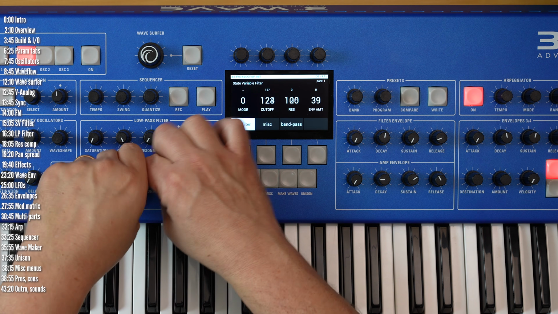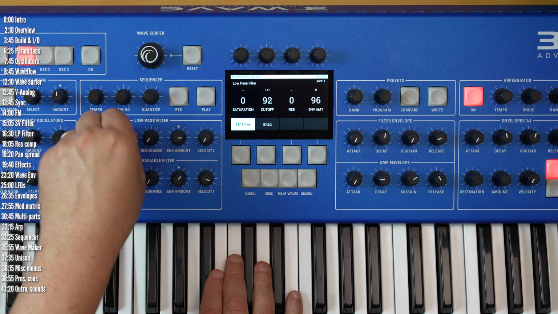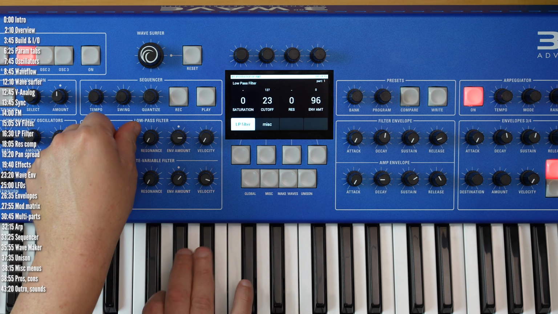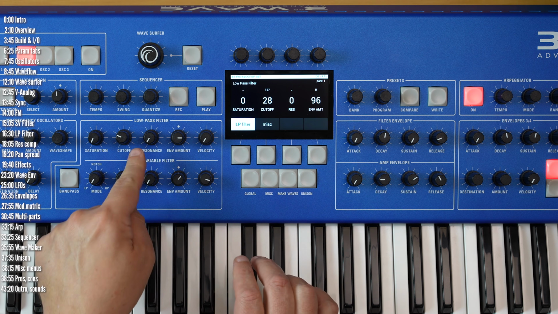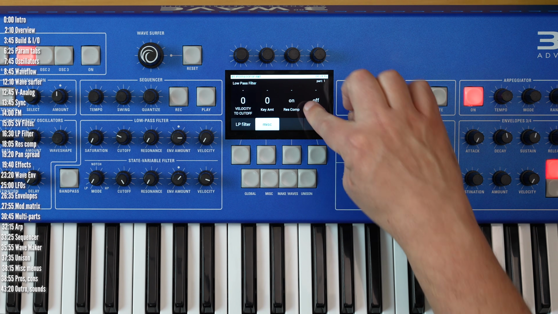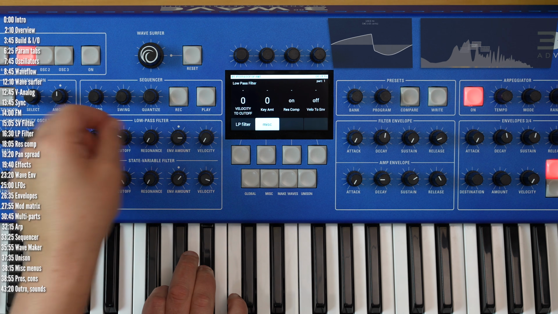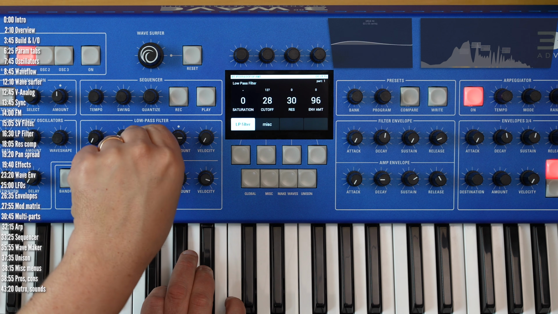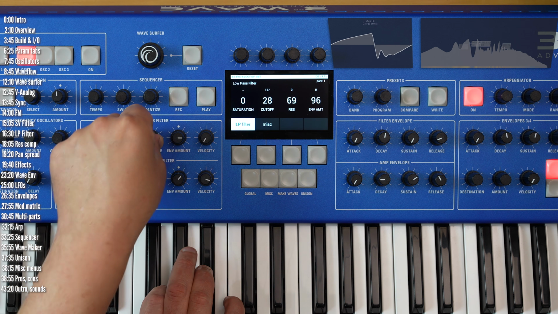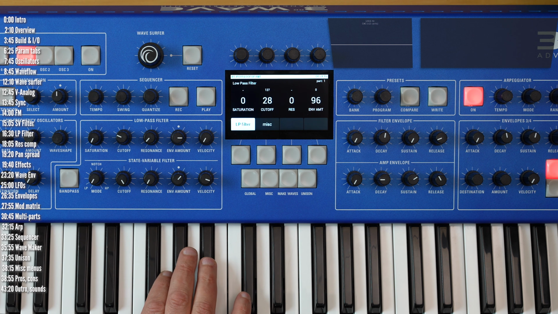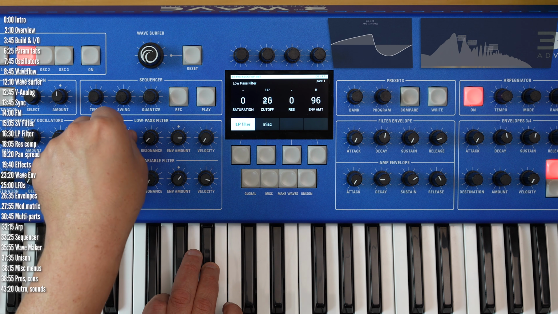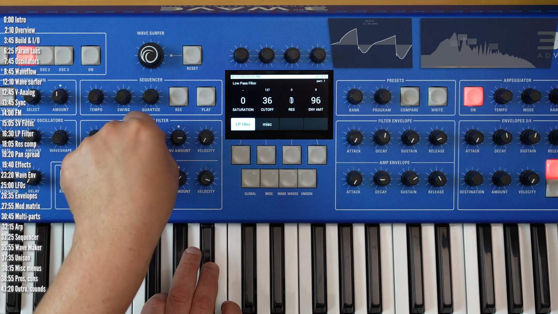By the way, one of my favorite things about the analog filter is that they've got a resonance compensation feature, which is on by default. So as you increase resonance, you don't get the bass pulled out from under you. So you go down an octave. No resonance.